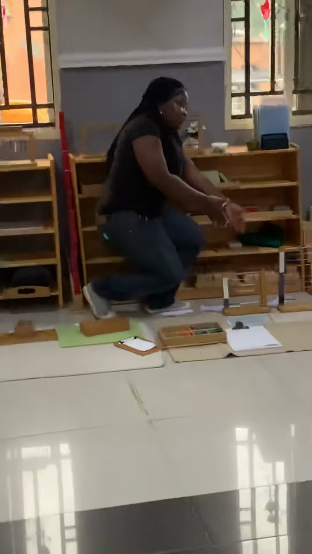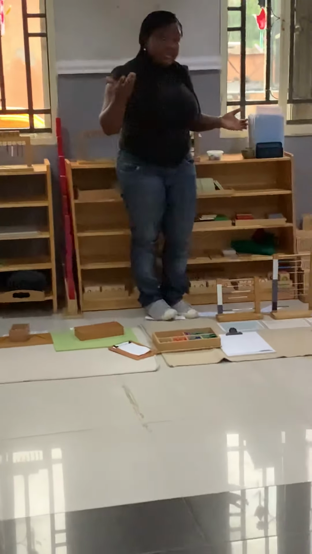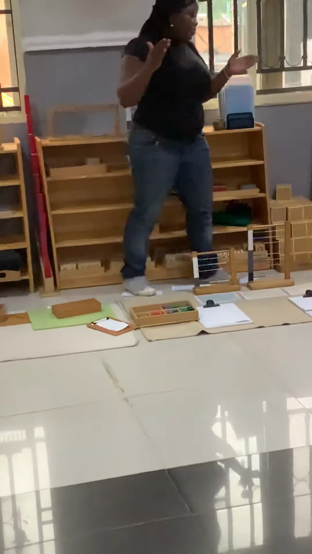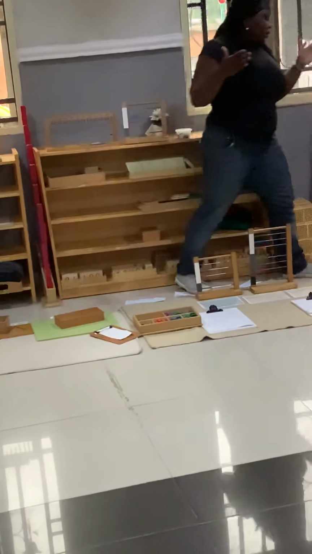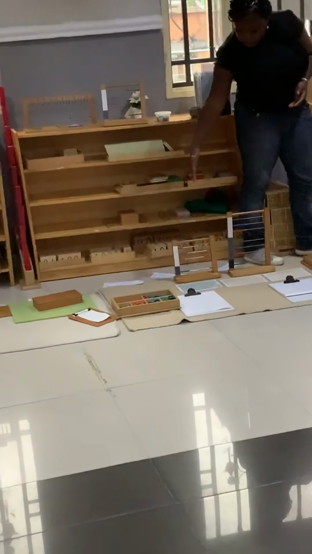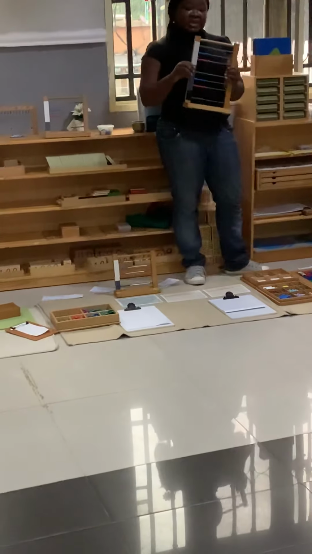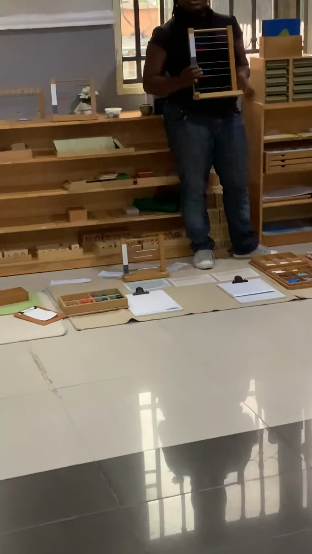Basically, this is operation. That's what we do in operation: addition, subtraction, multiplication, and division. So the first material is the stamp game. This is the small bead frame. This is the large bead frame. This is ideally where I should focus on.